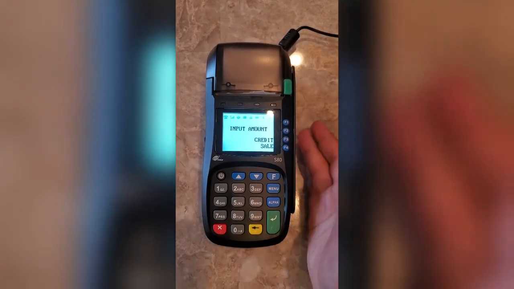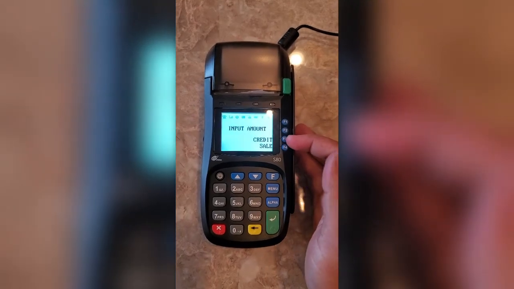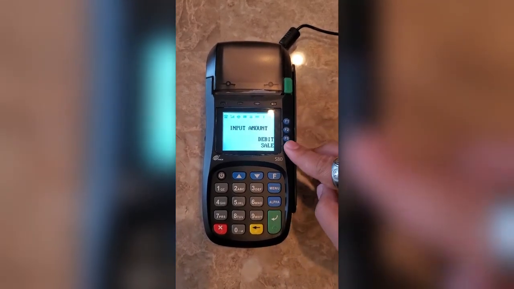If you're ever just confused as to how to switch to your debit option, I know it's not super self-explanatory, but yeah, that's how you do that.